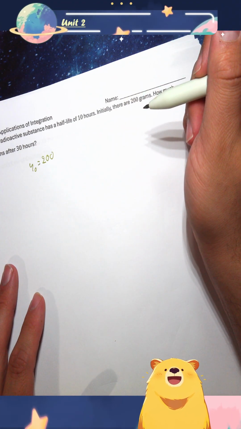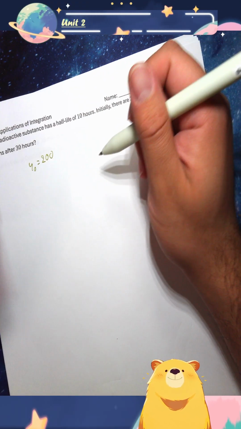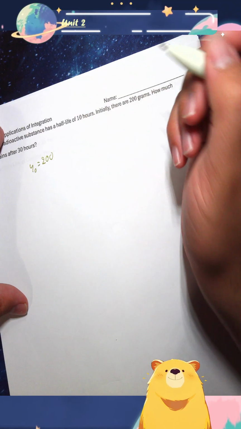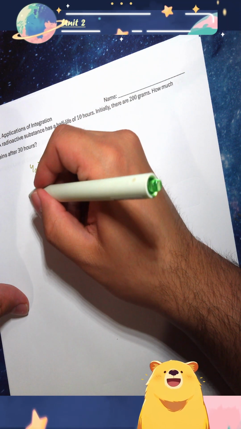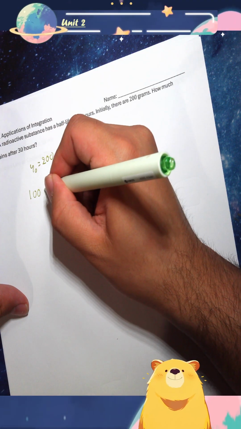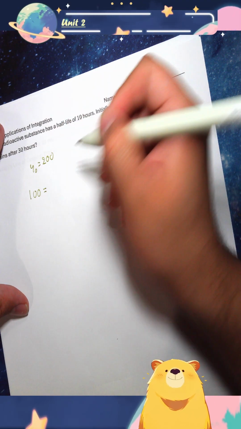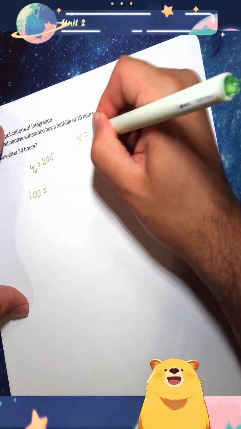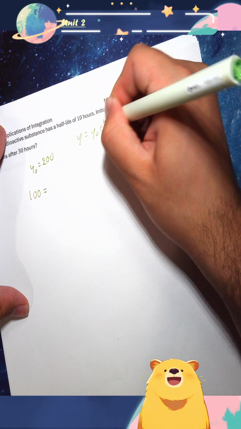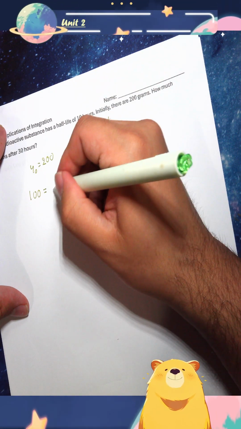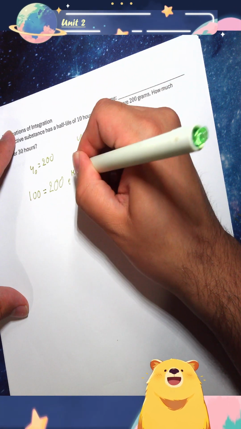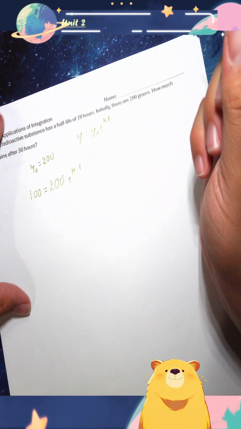So let's go ahead and do that. We have 100 is equal to, let me rewrite the formula just so I don't butcher anything by accident, 200 e to the k times t.